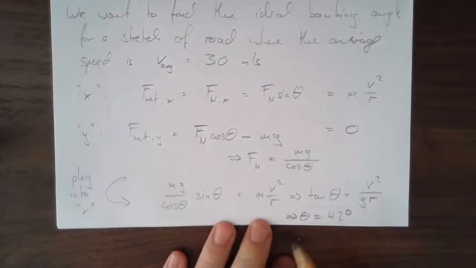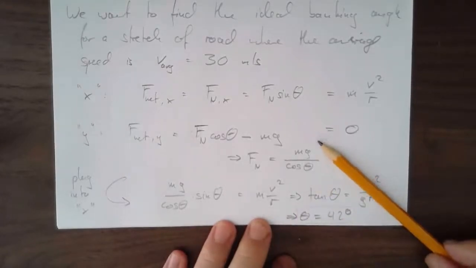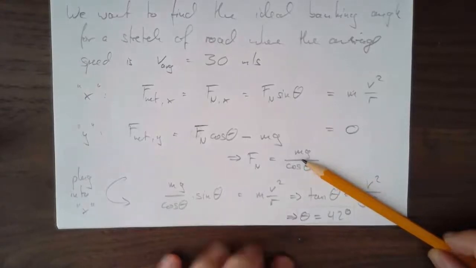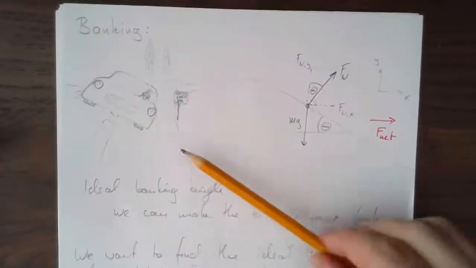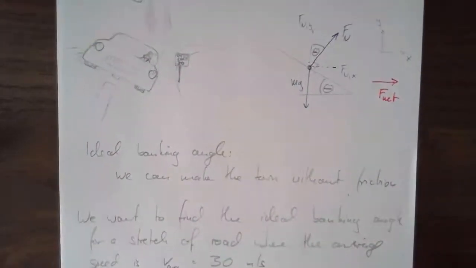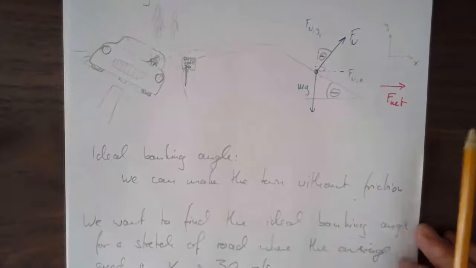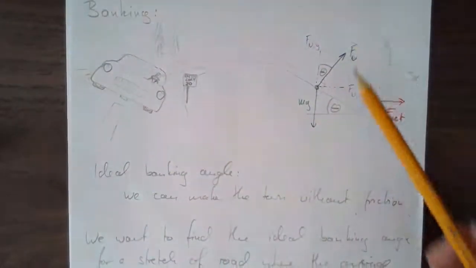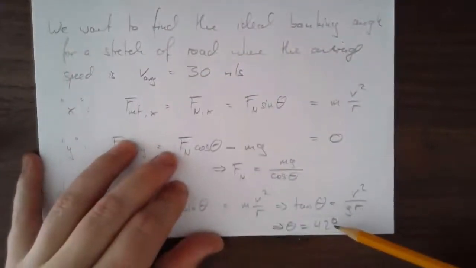Now that is pretty steep, right? That is like 45 degrees like this. So you build the road like this. I mean, you don't see any roads that are actually that steep, right? But ideally, if you really want to go around a turn at 30 meters per second, about 67 miles per hour, without relying on friction at all, if you're covered in ice, we'd need an angle that's that steep.